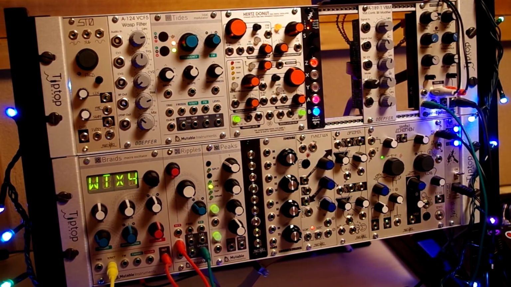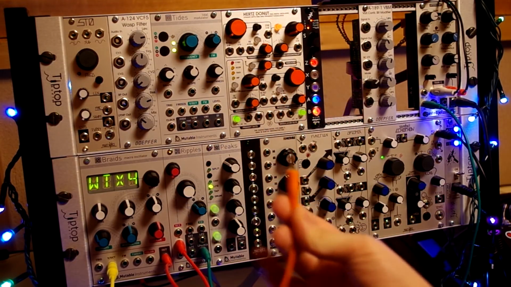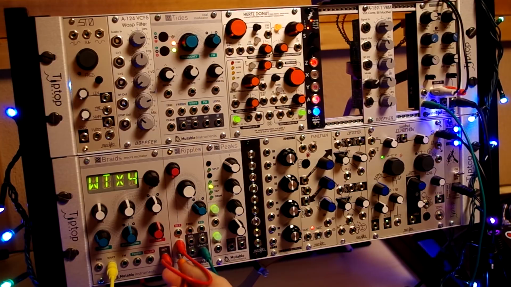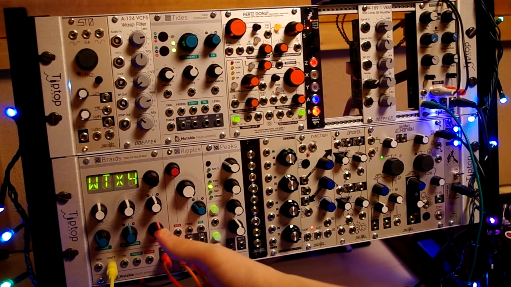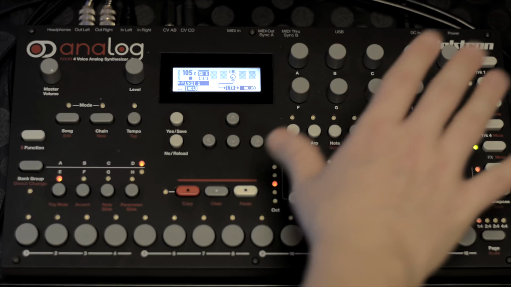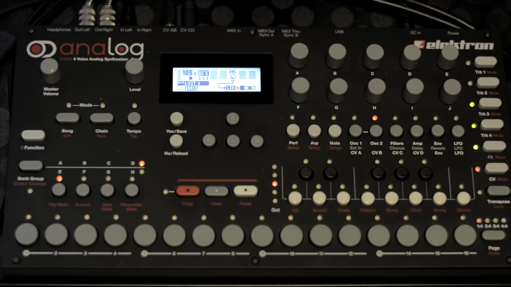Now over at the modular, this is CVB from the Analog Four. This is going to go into the control for the VCA on Ripples, and plug that in there. Now we've got pitch and we've got CV going in here to control the VCA. Now we need to set it up on the Analog Four so that we have an envelope controlling this CV.